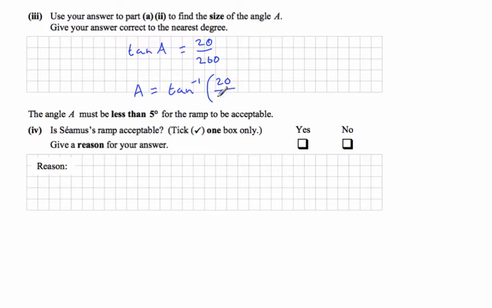The way you get inverse tan is you press the shift button, and then tan on the calculator. So shift tan 20 over 260 gives us an answer of 4.3987, and on it goes. But we're going to give this correct to the nearest degree. Well, it's closer to 4 degrees than 5 degrees, so 4 degrees.